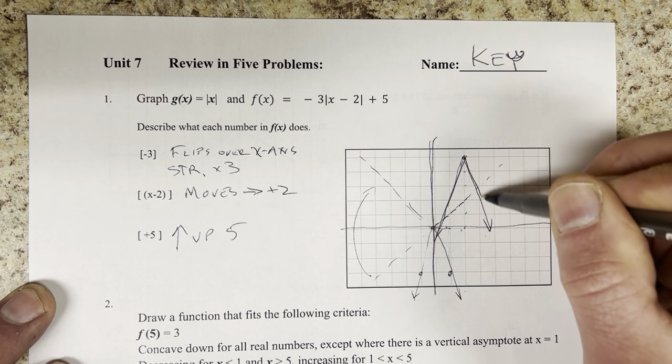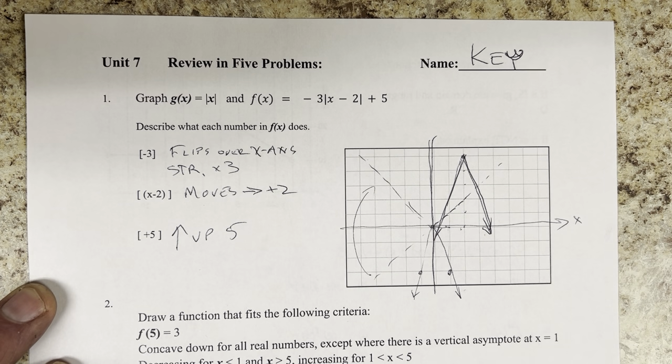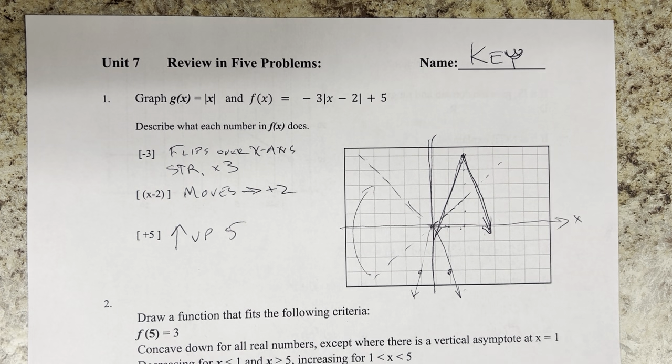Okay, so you should be able to move those things around pretty quickly. Practice that. Desmos can help you practice that skill.